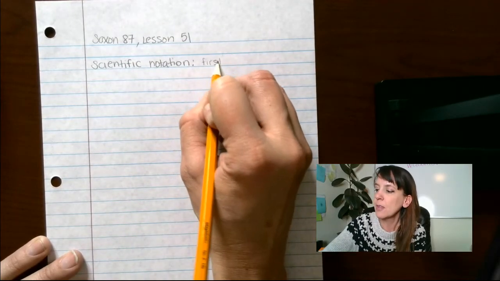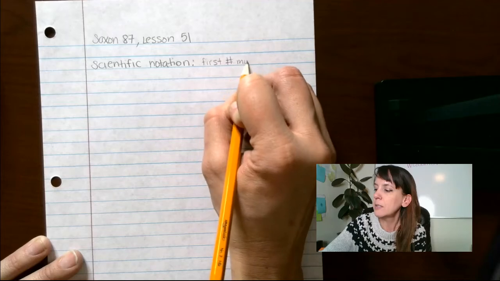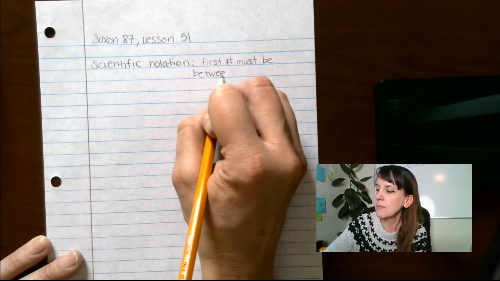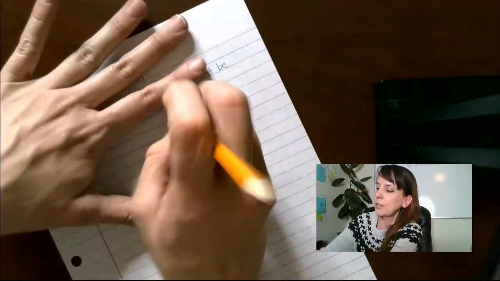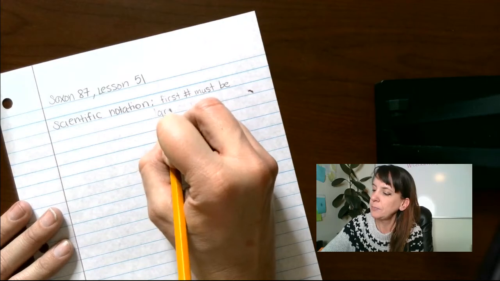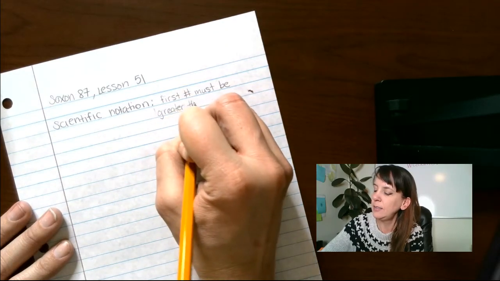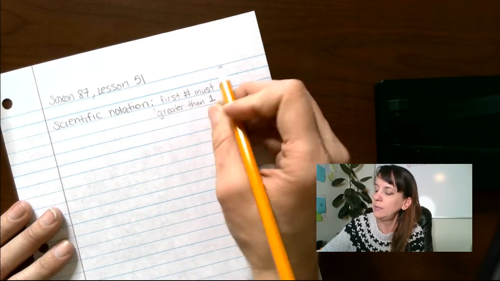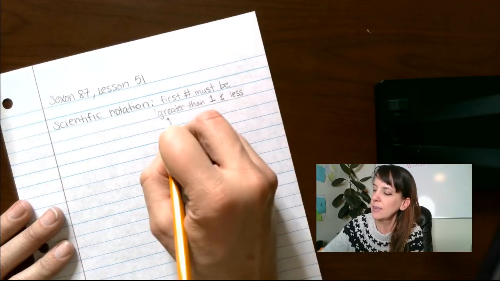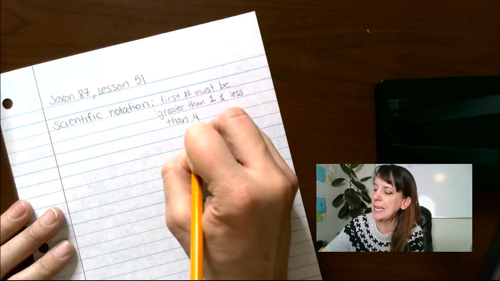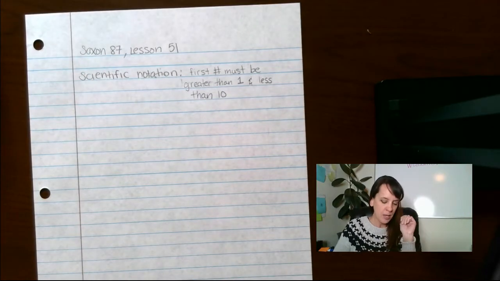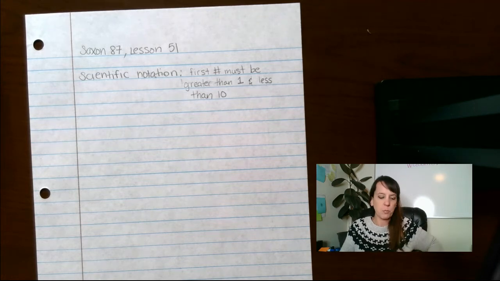In scientific notation, the first number must be greater than 1 and less than 10. Basically we're looking for something that has a single digit before the decimal. So let's just jump right into it.